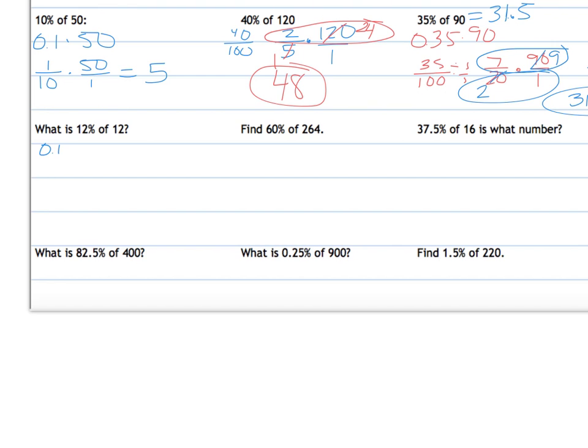12%, again I can do 0.12 times 12. Or 12 out of 100, which is the same as 6/50ths, or 4 goes into both, so 3/25ths out of 12, which is the same as 36/25ths. Simplifies, 25 goes in there once, 11/25ths.